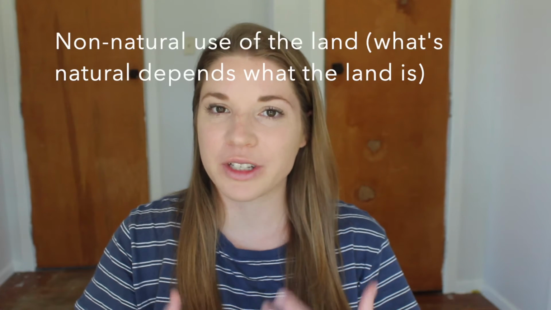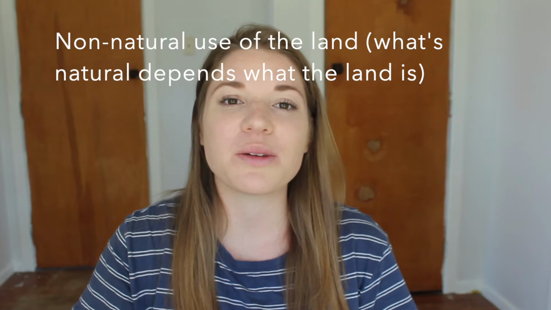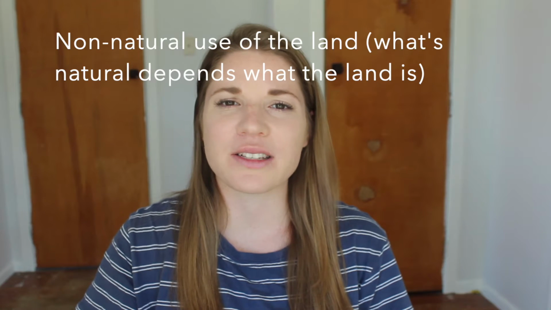For element 2, it needs to be a non-natural use of the land. So you need to bring something onto your land that is very strange and kind of outrageous. If you own a farm and you have a tractor on your land and somehow it explodes and the debris blows onto your neighbour's land, that probably wouldn't come under the second element, because it's pretty natural to have a tractor if you live on a farm.